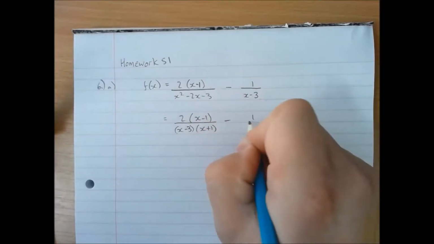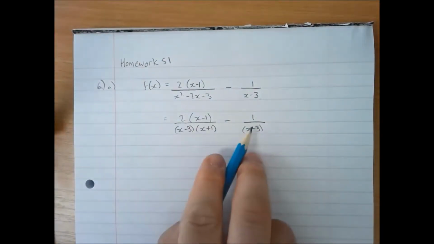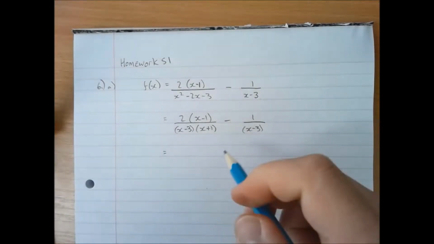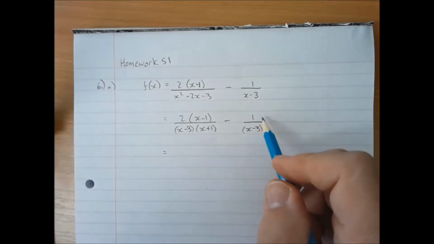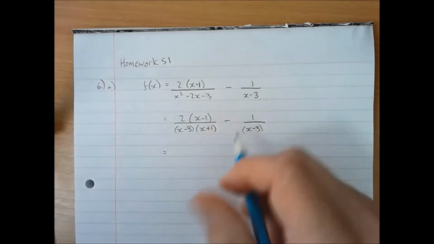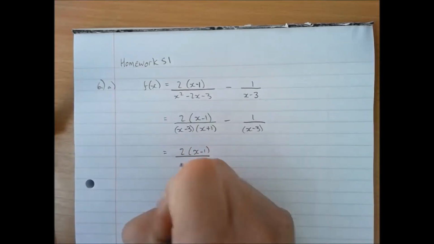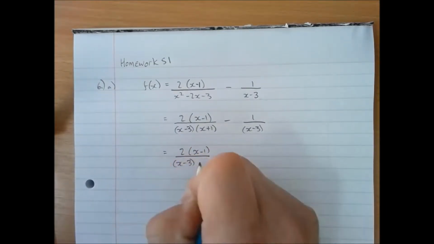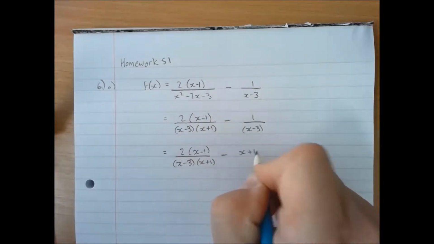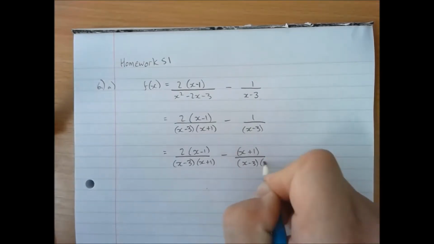Now the reason for that is because we can now see that we've got a shared factor between this bracket, this fraction, and this fraction. So when I want to get a common denominator, I only need to multiply this one top and bottom by x plus 1. I don't need to adjust this one here. So that stays as 2x minus 1 over (x minus 3)(x plus 1). And this one can become x plus 1 over (x minus 3)(x plus 1).